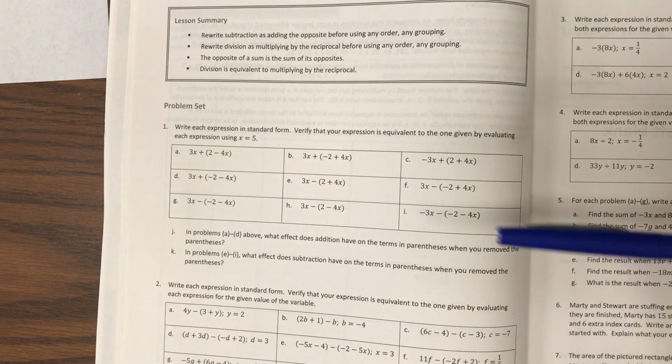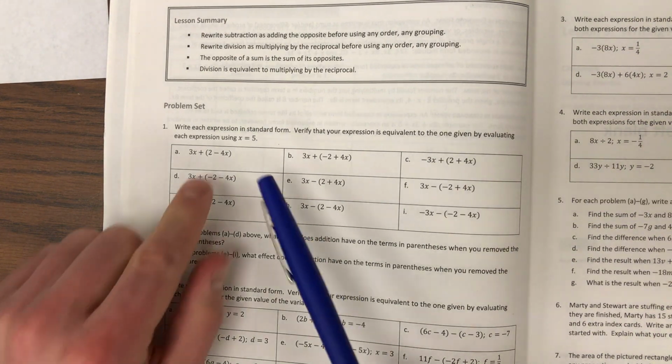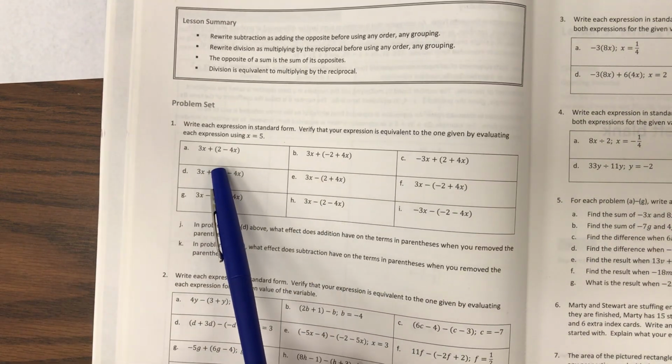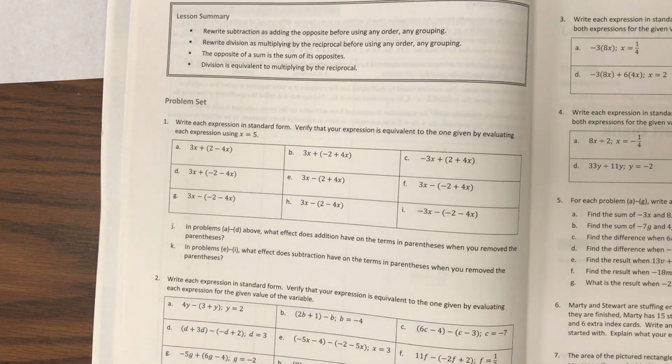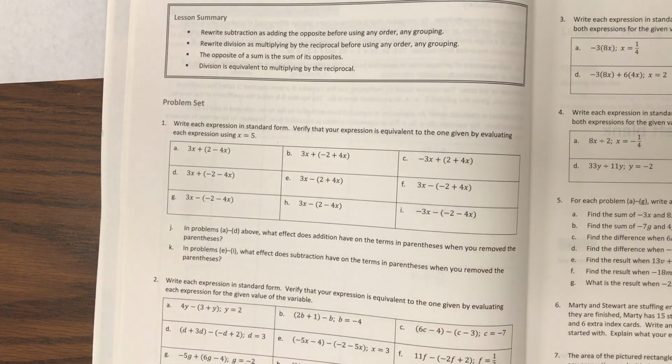In this problem set, what they ask you to do is combine the like terms and then substitute a given value, like here it's saying x equals 5, into the original expression you started with, evaluate it, see what value you get, and then substitute that same value for the variable in your new expression, the one you created by fully simplifying it, by combining like terms, by writing it in standard form. All these things sort of mean the same thing. And see if you get the same value. And if you do, that's sort of like their check that the new expression you made was equivalent. To be honest, it's not really a great check.